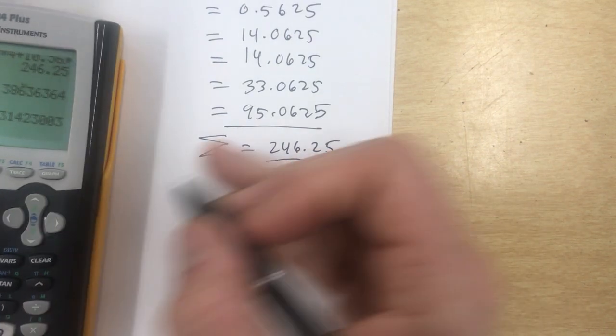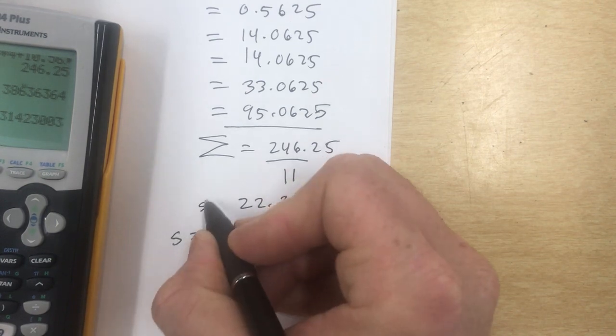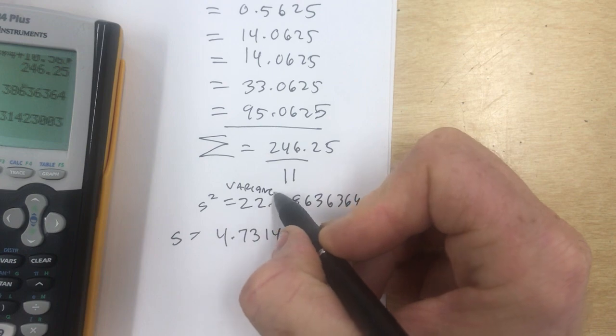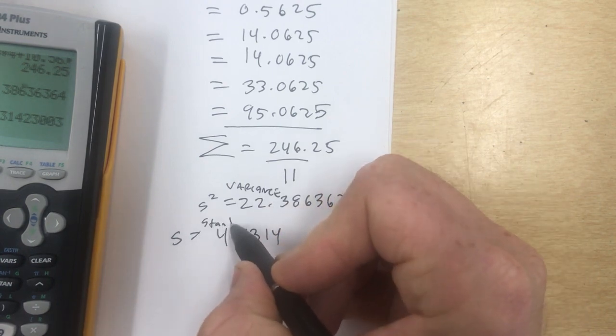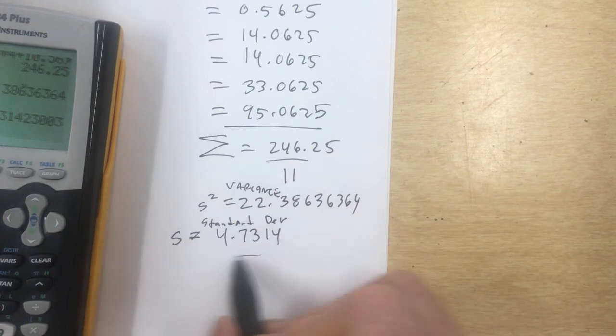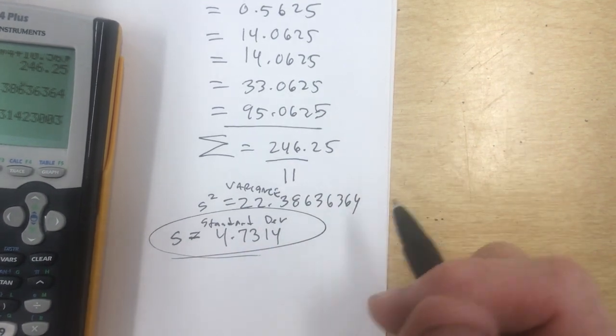4.7314. This is my standard deviation, which is S. This was S squared, which is my variance. This is my variance. And this is my standard deviation, which is S. Okay.